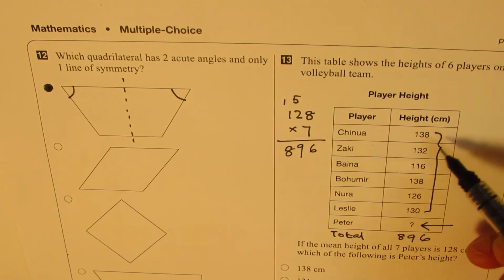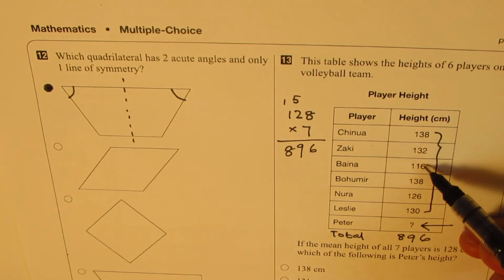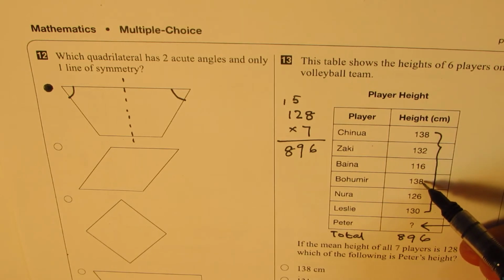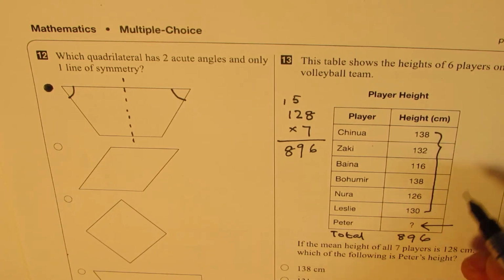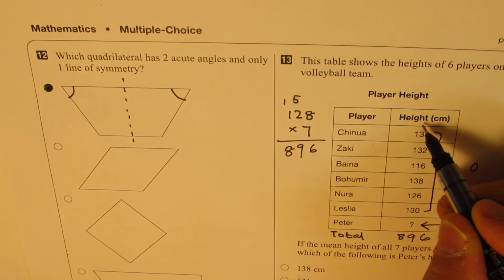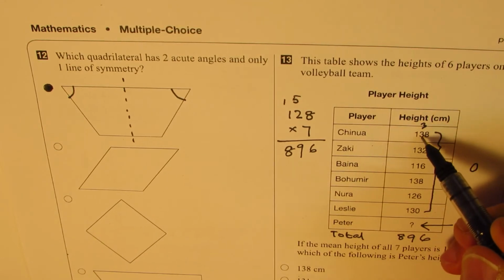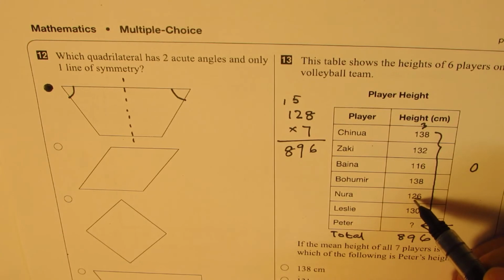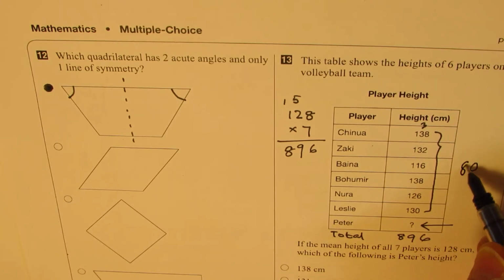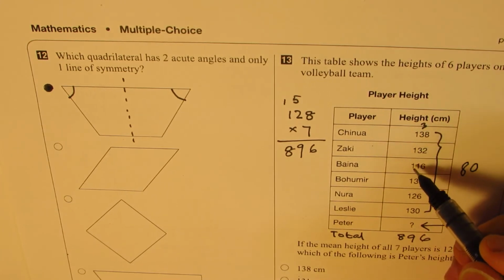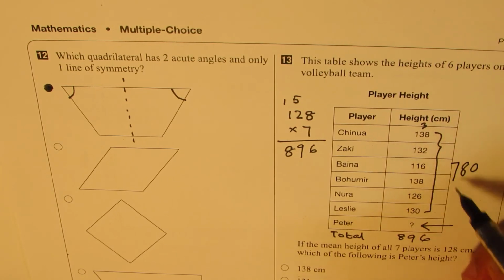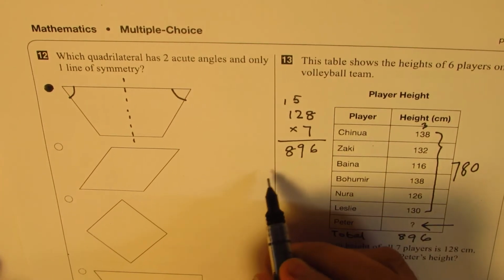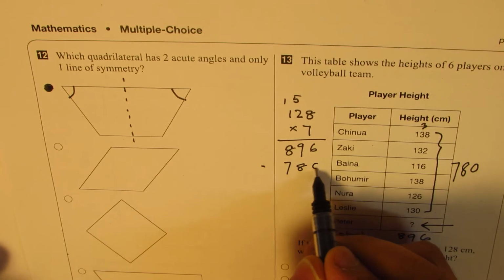So let's add this. 8 plus 2, 10, and 6, 16, plus 8, 24, 6, 30, and 0, 30, right? The sum is 780.